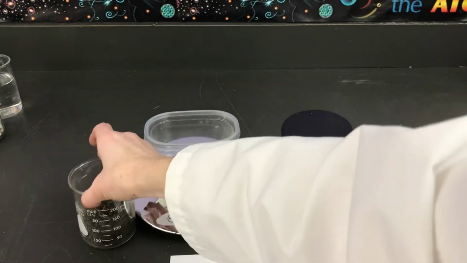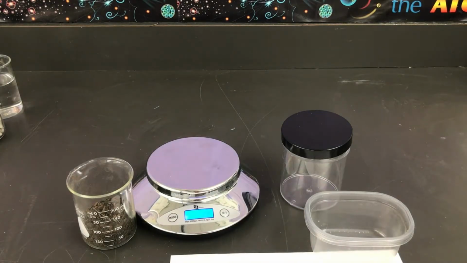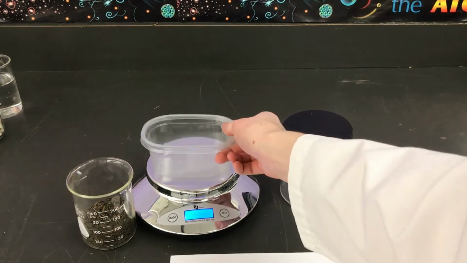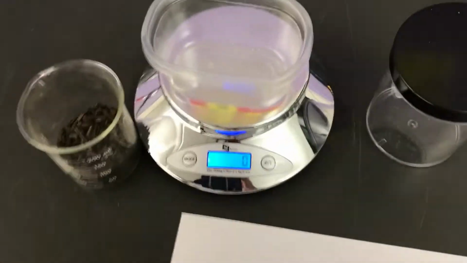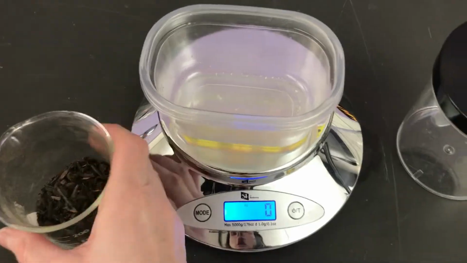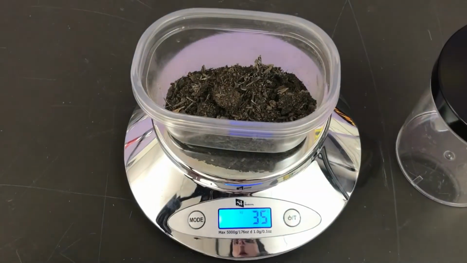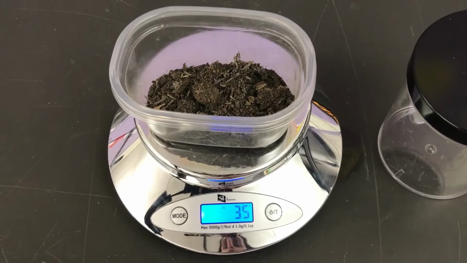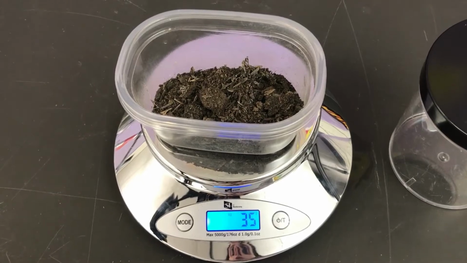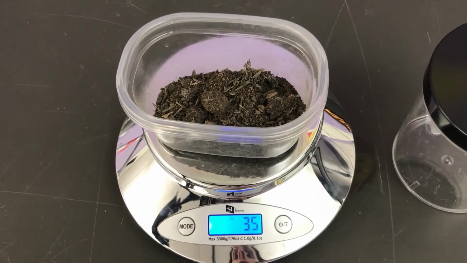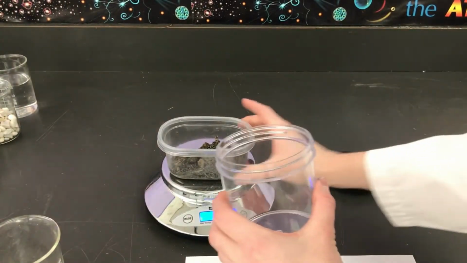In order to find the mass, we're going to use a scale. So we're going to turn on our scale, zero it out so that it says 0. And then we're going to measure our topsoil. Our topsoil is 35. So on your chart, you can write the volume is 100 milliliters and the mass is 35 grams. We're going to take that layer, put it into our jar.